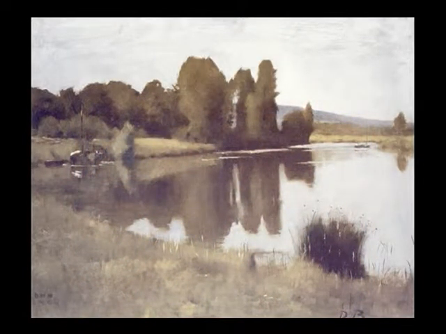In this painting by Dennis Miller Bunker, a contemporary of Sargent, how does your eye move?